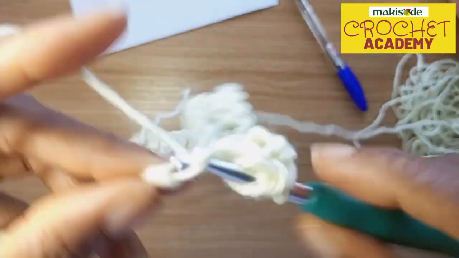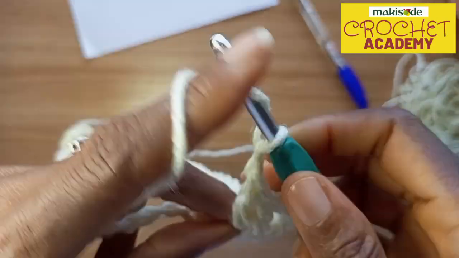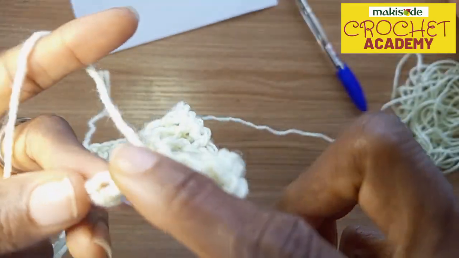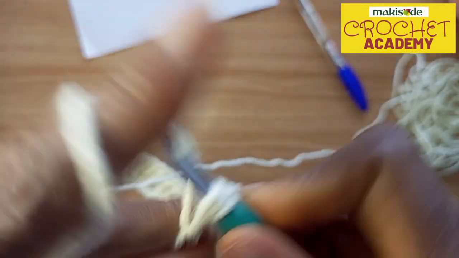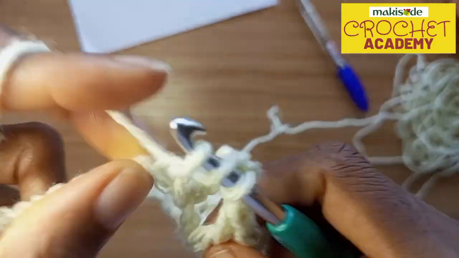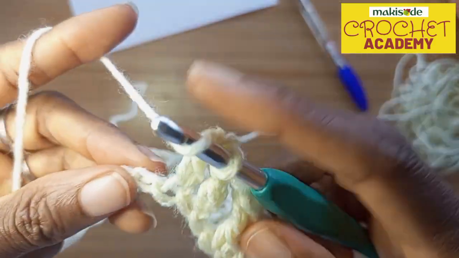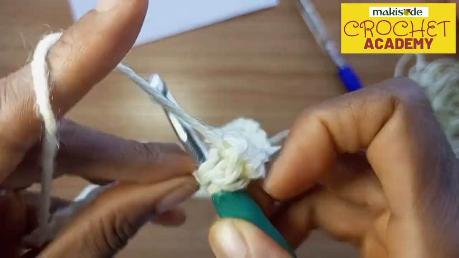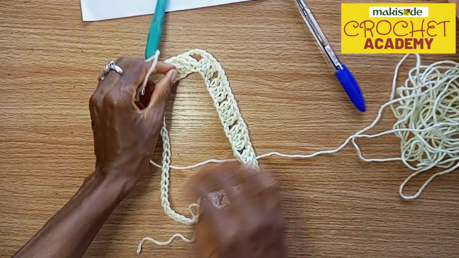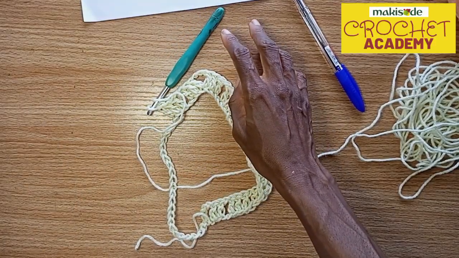So I'm going to walk my way down off the camera. Then when I come back, I'm going to show us how to end up that side right there. So remember, your 3 double crochet stitches, a stitch in each. You skip a stitch, you chain 1, and then continue that way all the way down. Okay, so that's it right there.